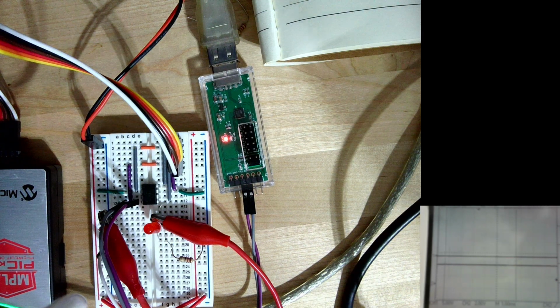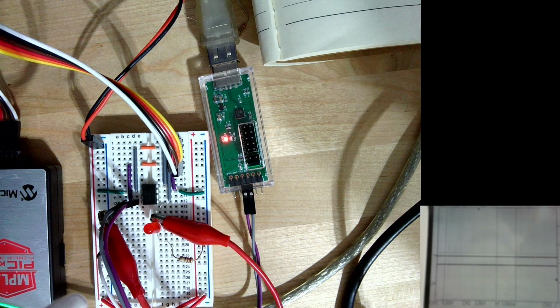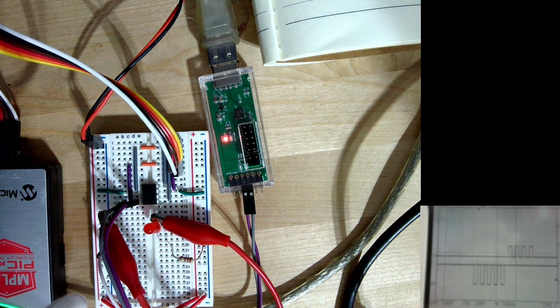So I've got PuTTY open, and I'm going to send a character and you can see it on the screen here. I'm going to send a capital U, and you see the up, down, up, down, up, down on the screen. The bottom trace is directly from the computer.